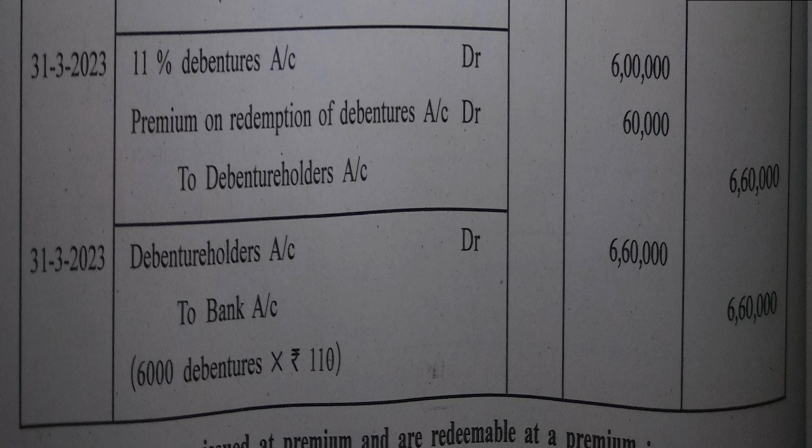After 6 years, the date is 31st March 2023. Now the amount of debentures is to be returned. So 11% debentures account debit, 6 lakhs, 6,000 into 100.